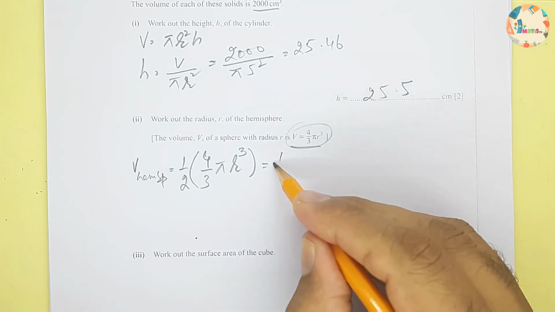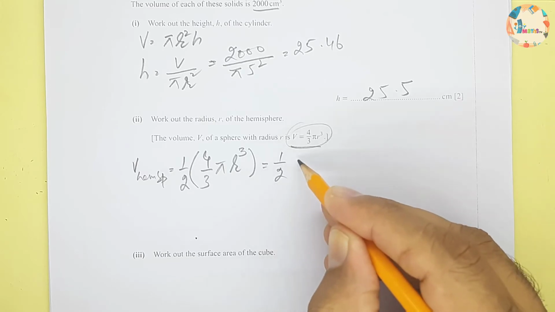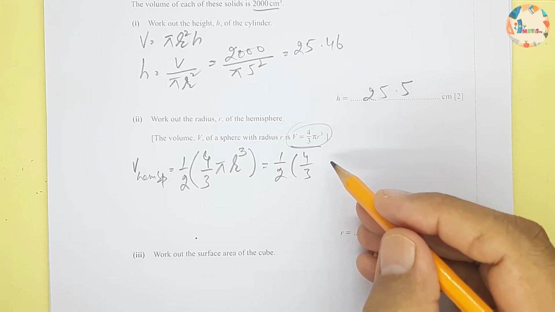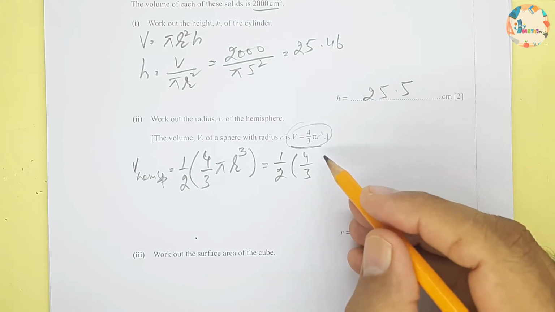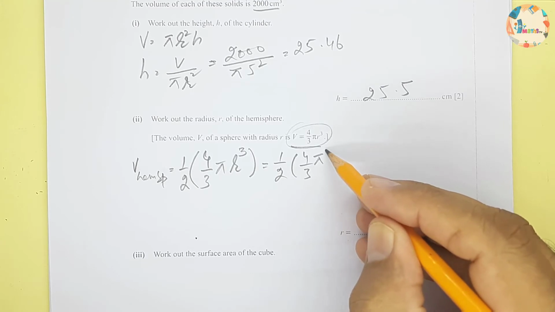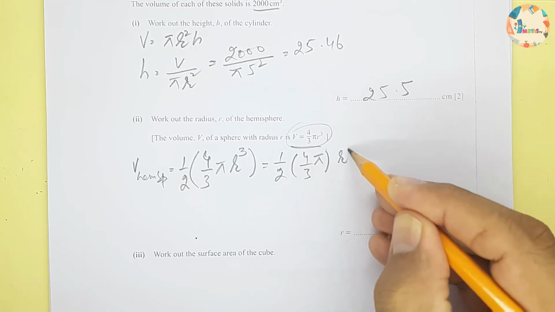Now the volume is 2000, so 1 by 2 into 4 by 3 pi r cubed.